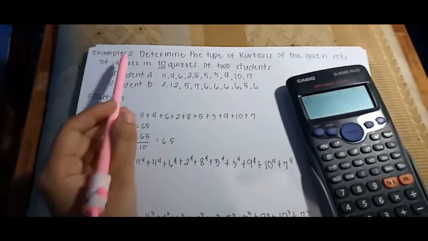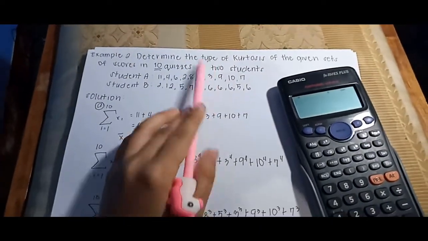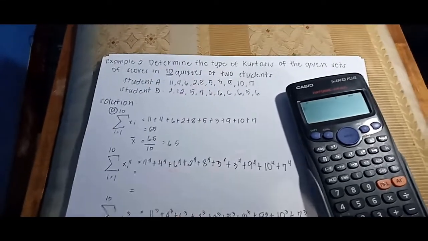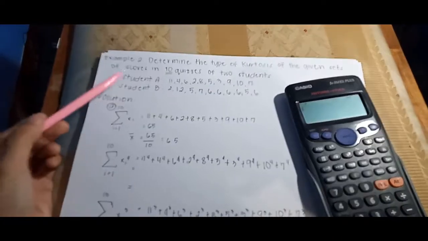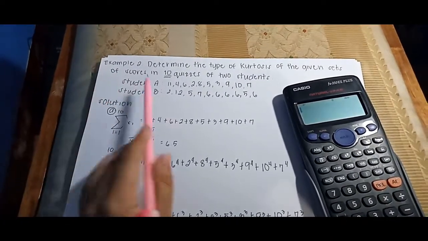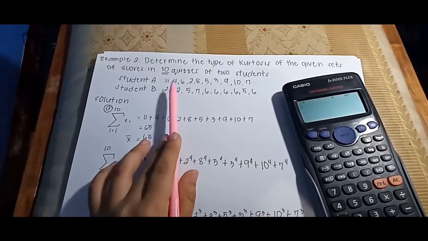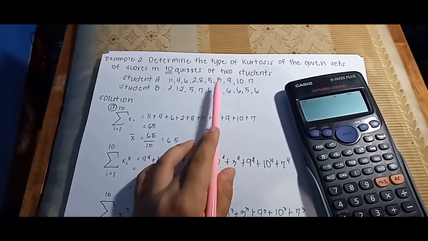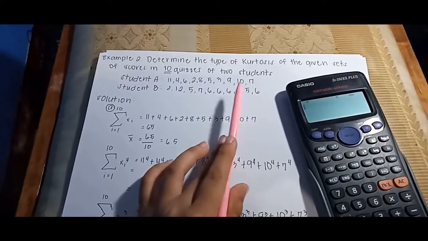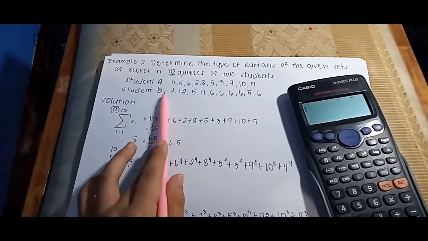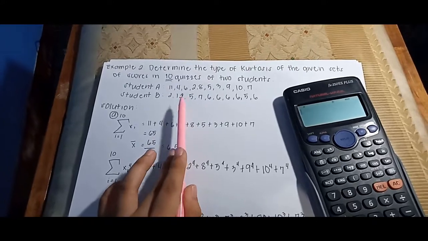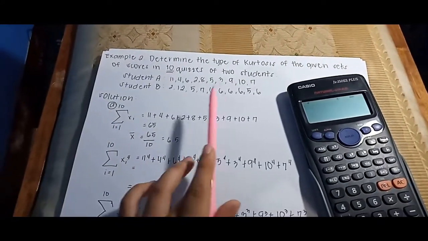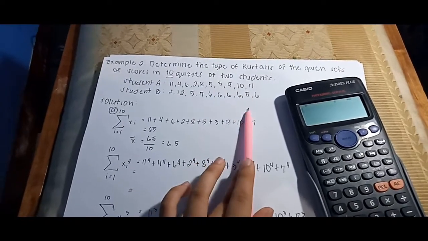Example number 2: determine the type of kurtosis of the given set of scores in 10 quizzes of 2 students. We have student A and student B. Student A has 11, 4, 6, 2, 8, 5, 3, 9, 10, 7, while student B has 2, 12, 5, 7, 6, 6, 6, 6, 5, 6.